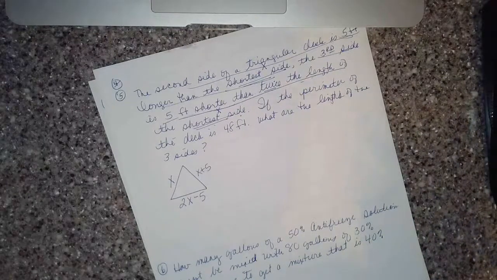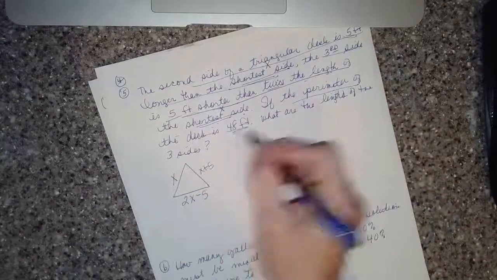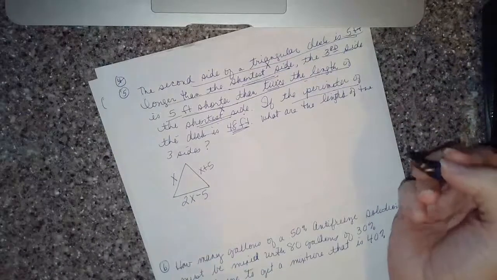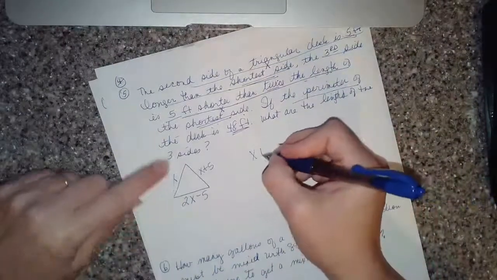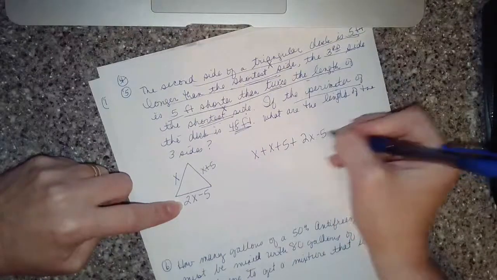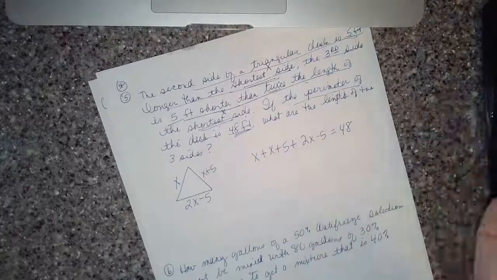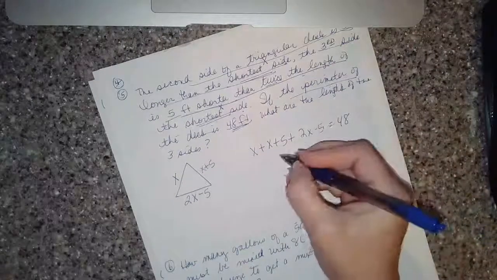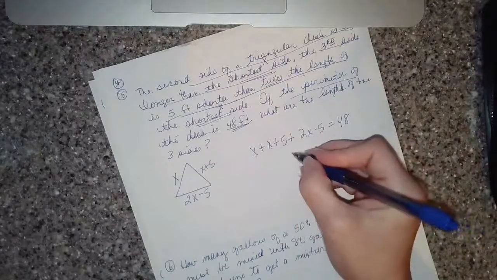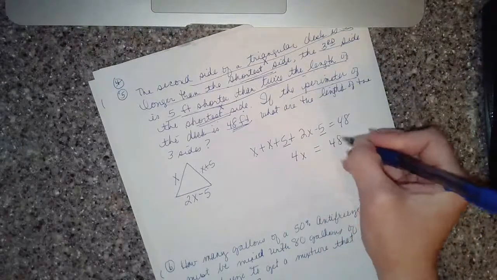So perimeter means add up all the sides. So x plus x plus 5 plus 2x minus 5 equals 48. And this one's in feet, notice, although we don't put that in the equation. x and 2x can be combined. 5 and minus 5 cancel out. Then we divide by 4, and we learn that x is 12. So 12 feet is the short side.